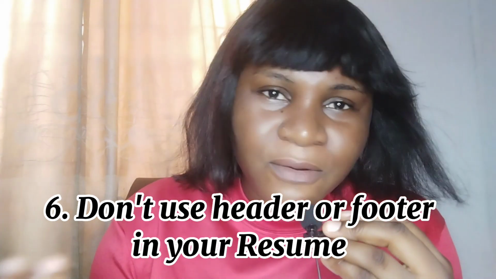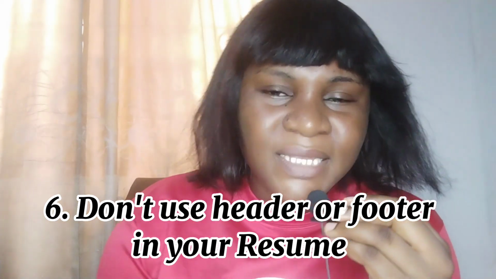And number 6, don't use header or footer. Some people use header or footer. The thing is, when it's passed through the ATS machine, it is going to skip the information in that header or footer. So you don't need to use header or footer in your resume. It's really not needed. I don't know why people use it, but trust me, it's just going to affect your resume when it's being passed through ATS. So you really don't need that. Remove it from your CV.